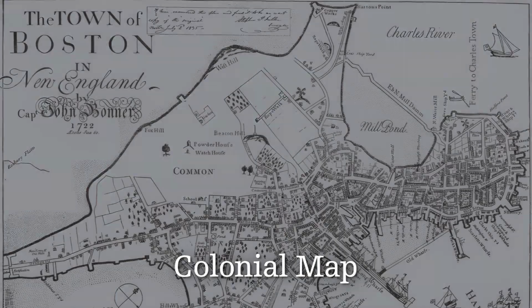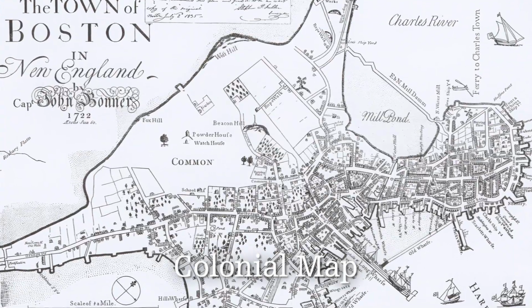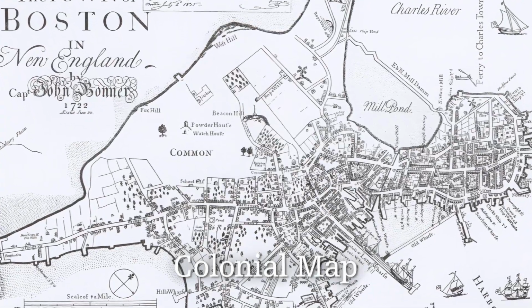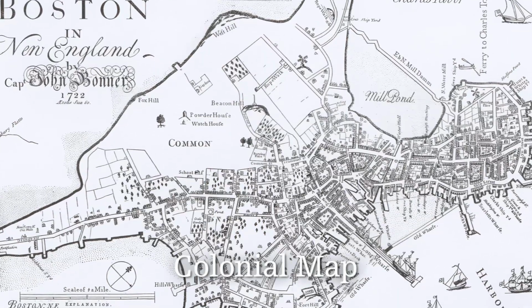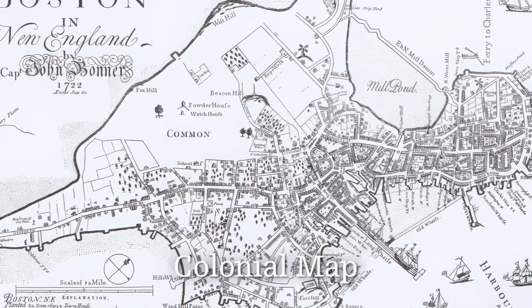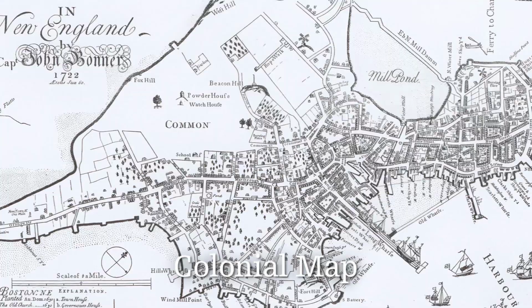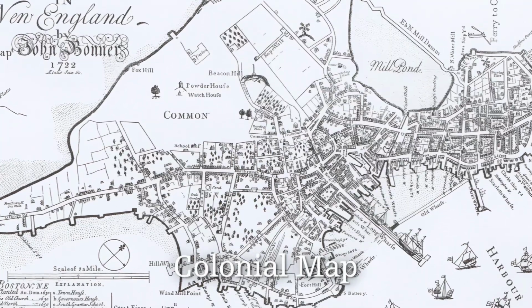You're going to find a map of the past that shows you some kind of spot in colonial America. That could be North or South America. And you're going to be recreating it. You're going to be redesigning it the same way that it was designed years and years ago.